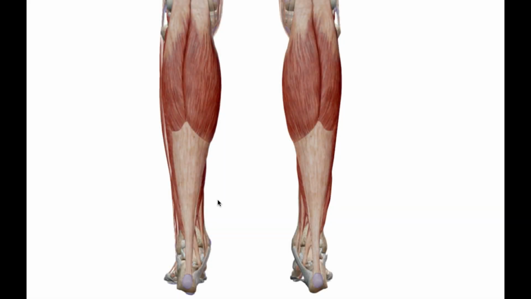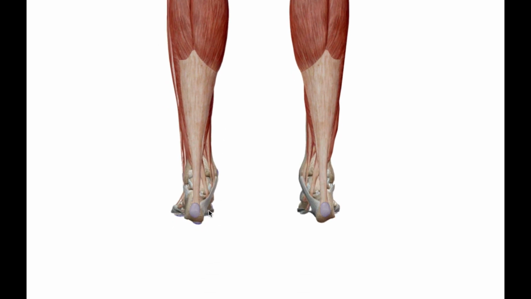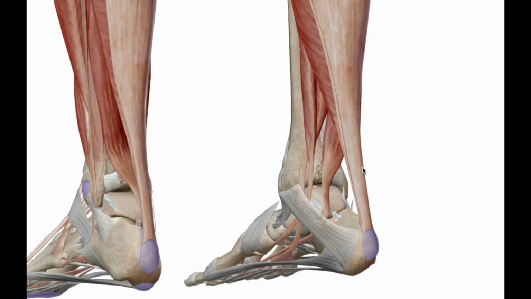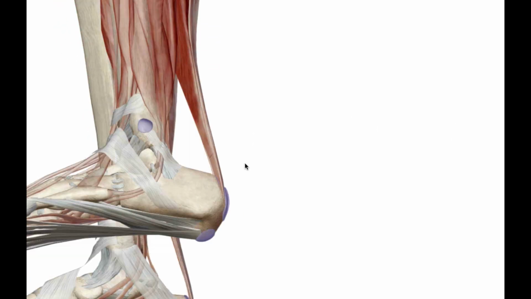Here we have the posterior aspect of the lower leg muscles. Within this posterior compartment, we have superficial muscles, and then we also have more deep, profound muscles. We're just going to look at the three superficial muscles right now. These muscles attach at the calcaneus, so let's zoom in there. If you remember your heel bone, we talked about it when we discussed bones.